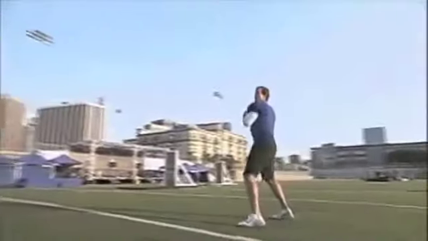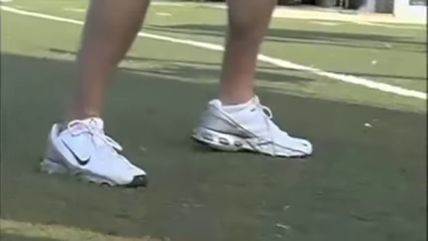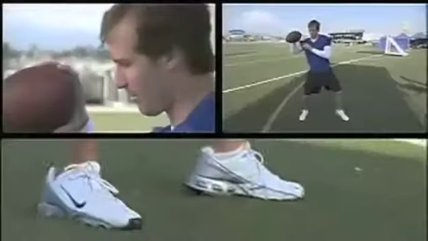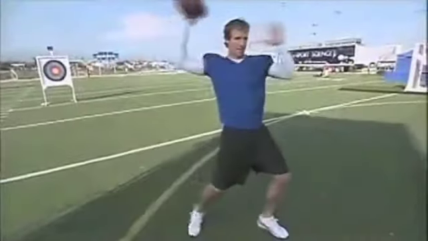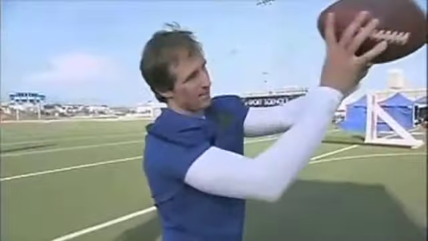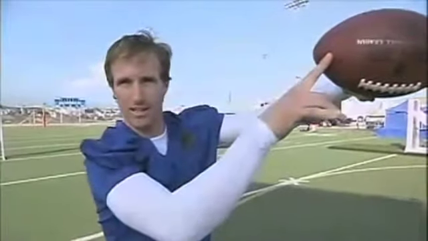Or that rhythm of the energy being transferred from my feet, then to my hips, all the way up to my shoulders. And as my arm's coming through, the last thing to leave the ball is that index finger. Comes out, spins perfectly, your receiver catches it, touchdown.